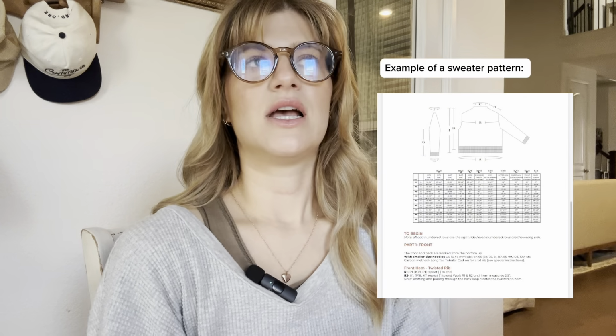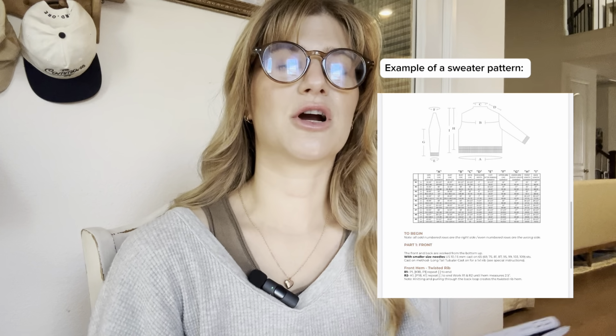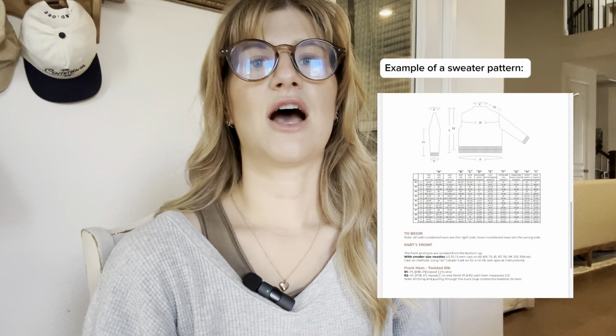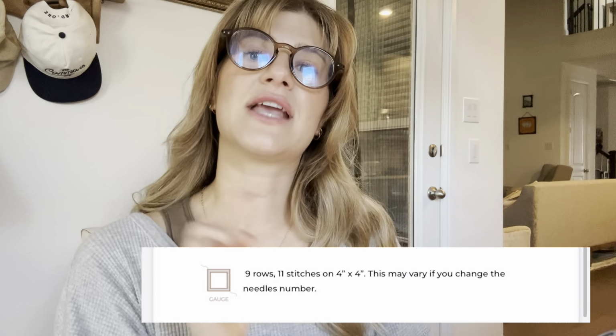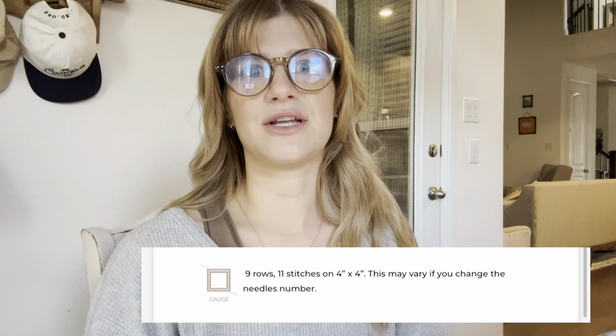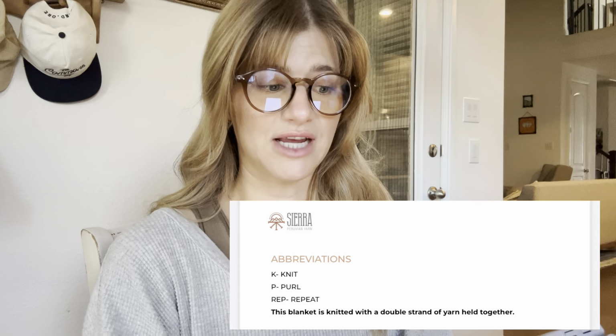The next page goes over what is inside your kit, what's included, and more pattern information, which is really nice. If you are knitting a garment, you will also see more information about sizing for the garment, measurements, helpful information like that. You will also see the gauge. Now the gauge is really important, and I'll have another video in this playlist explaining the gauge and the importance of the gauge.